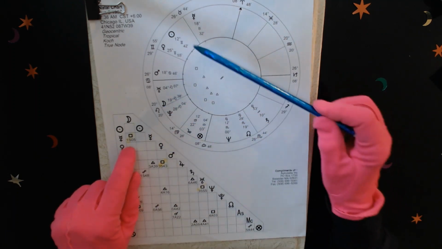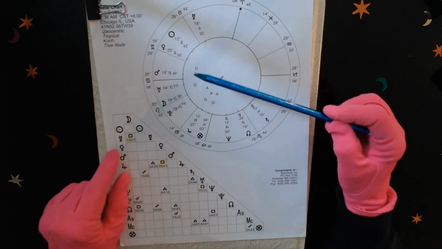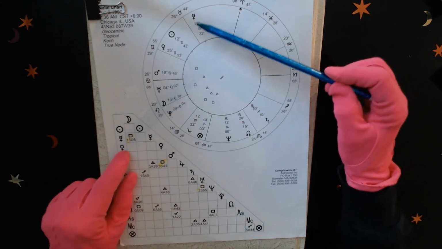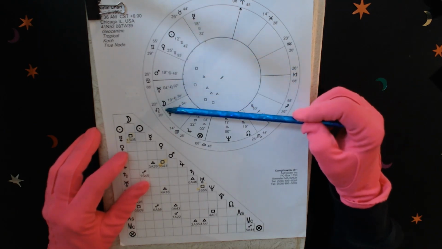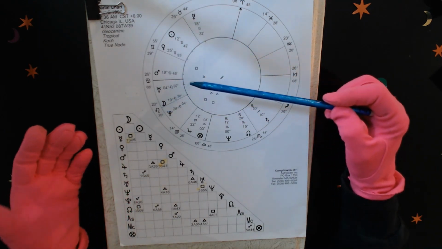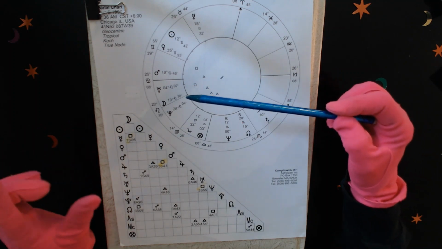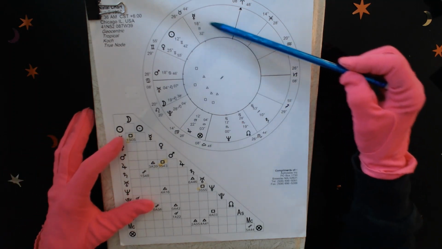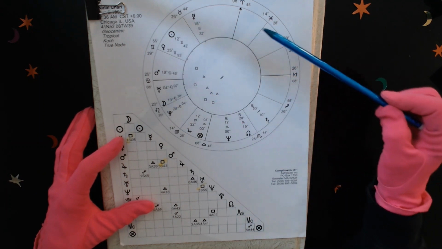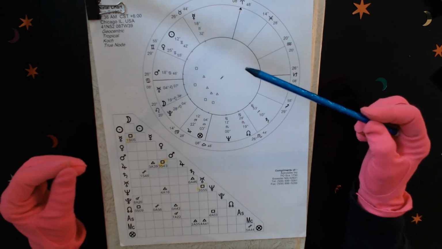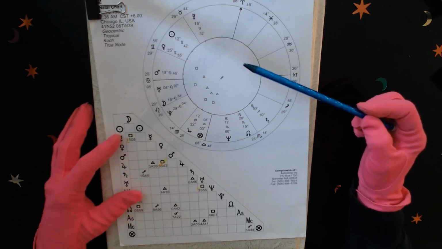So there's that separating. Now, just in general, I'm not sure if I mentioned this, all aspects will be described in their shortest distance. So you're never going to have a 270 degree aspect. You're just going to have 2 squares, basically. So I hope that's clear as mud.